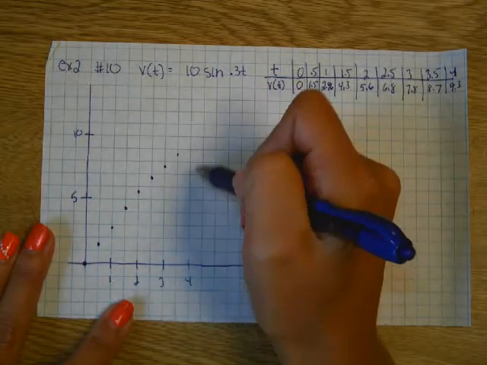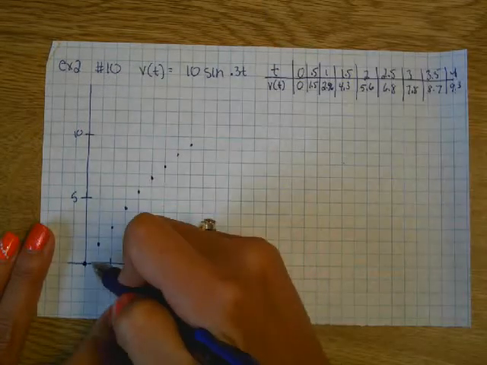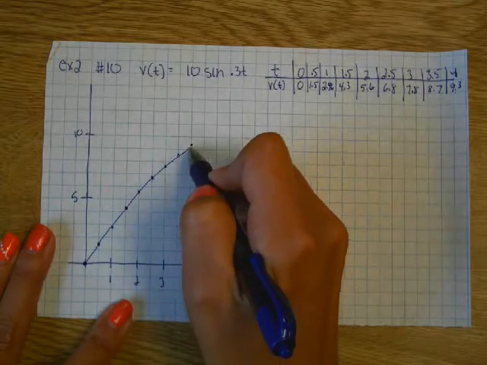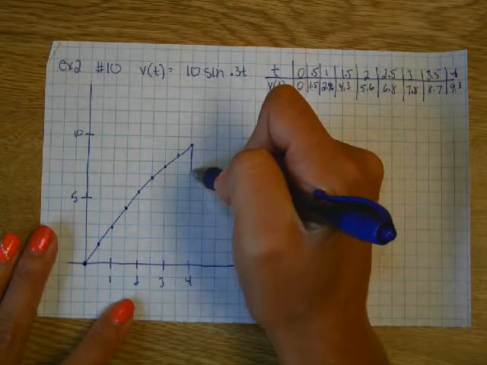And 4 is 9.3. Okay, looks like this. Okay, she hits the water, so our graph ends.